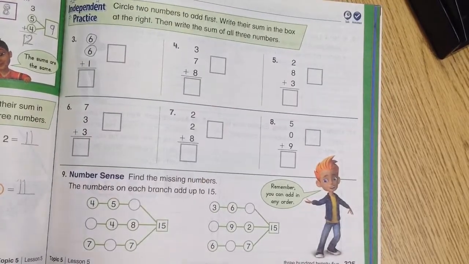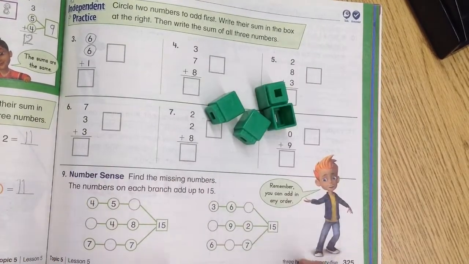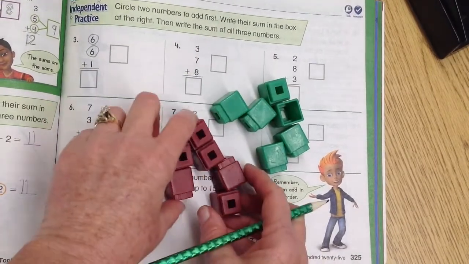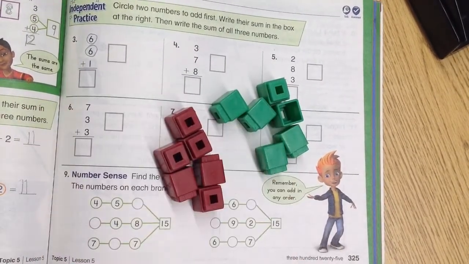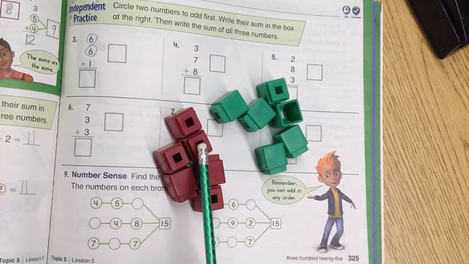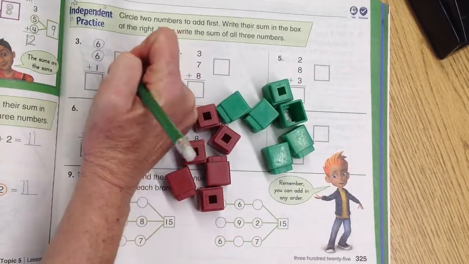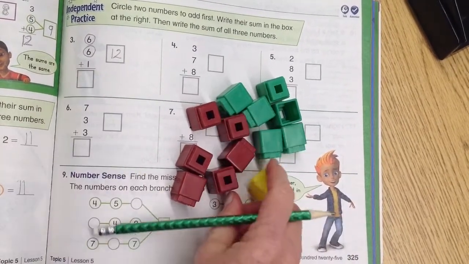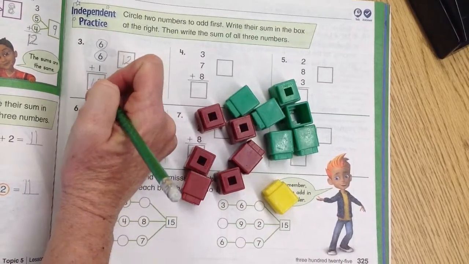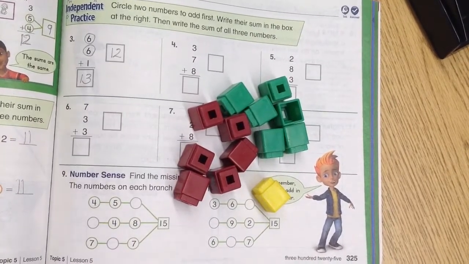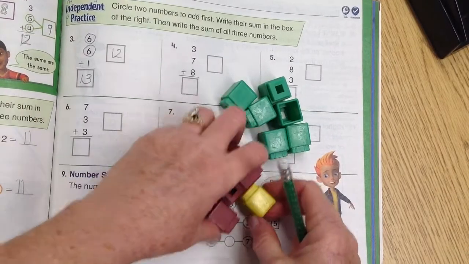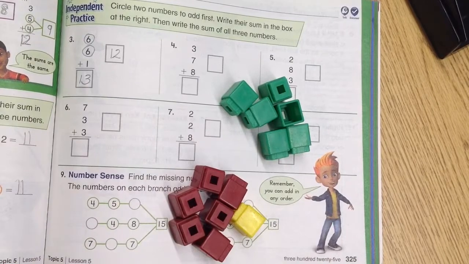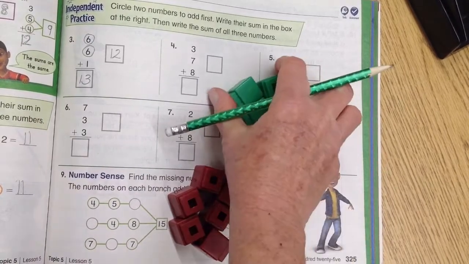6 plus 6. So I have 2, 4, 6, and 2, 4, 6. All right, so I have 6 plus 6. So I have 6, 7, 8, 9, 10, 11, 12. 6 plus 6 is 12. Plus 1 more is 13. So I could do it that way. I could also have said 6 plus 1 is 7. Plus 6 more is 13. Number 4.